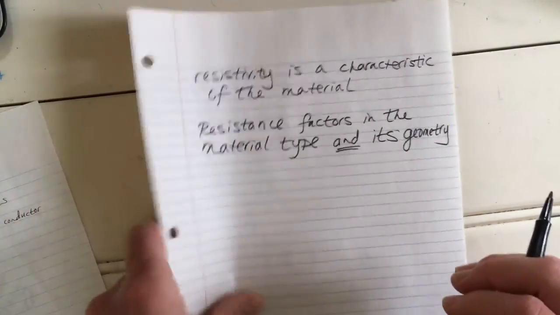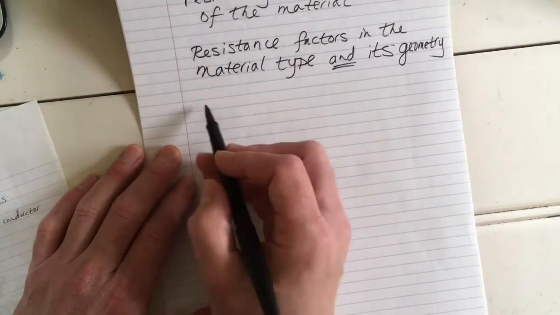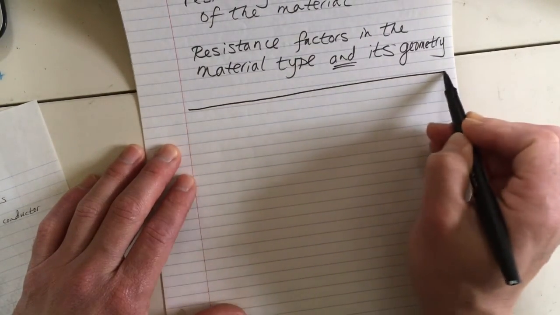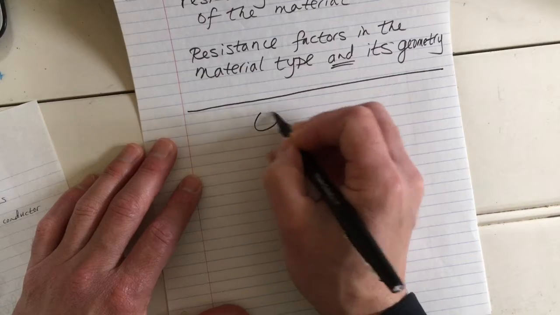Okay, let's move on and get one last concept here. And that is Ohm's law.